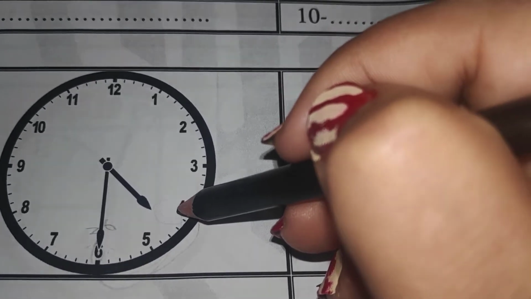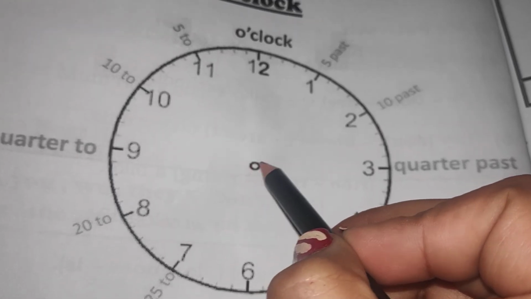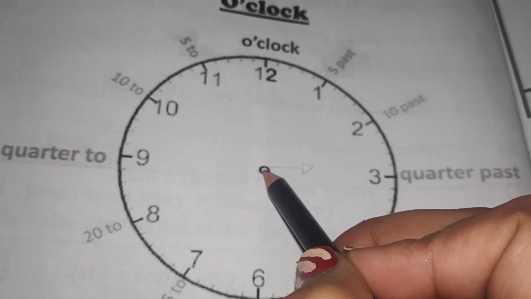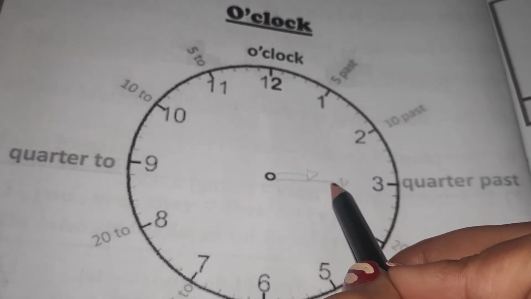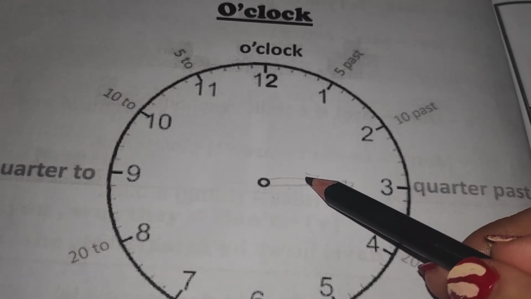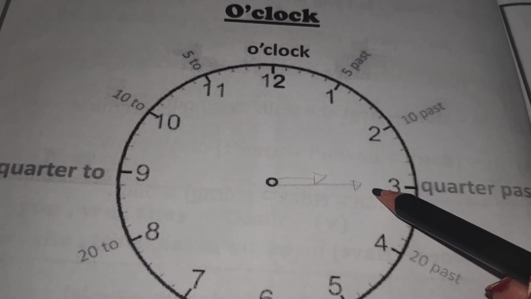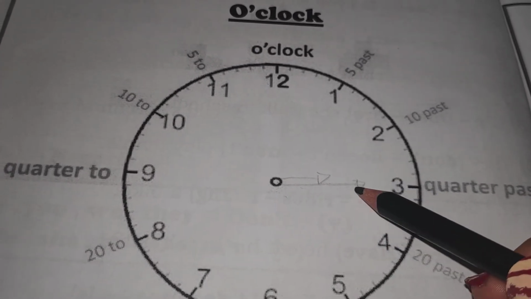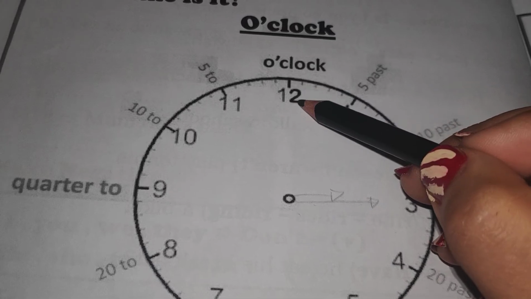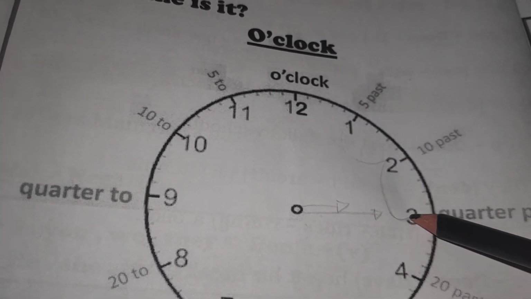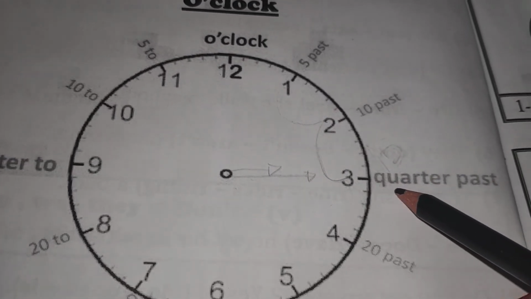That's another way. Okay? Again, final thing. If the short arrow, for example, is referring to the 3 and the long arrow is referring also to the 3, what should I say? Each one does its own job. Number 1, look at the short arrow. The short arrow is referring to the 3, so I say it's 3. Number 2, look at the long arrow. The long arrow is referring to the 3, so I say 3? No, that's wrong. What should I do? Count the minutes. 5, 5, 5. How many? 15. 15, or I say quarter.